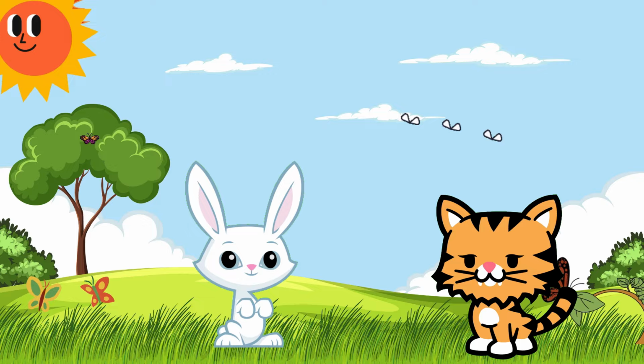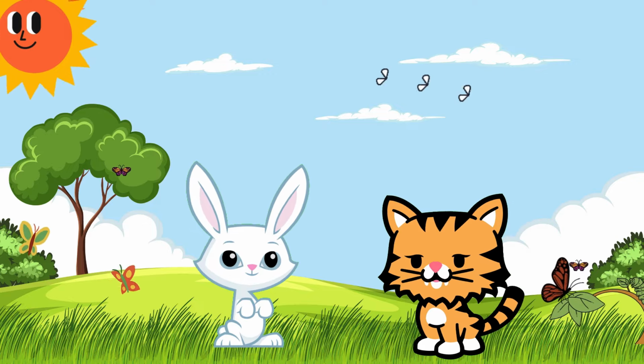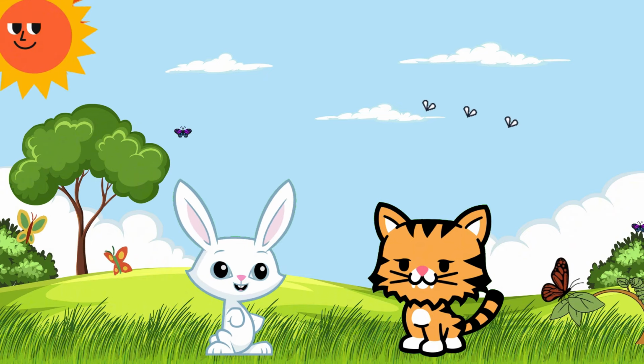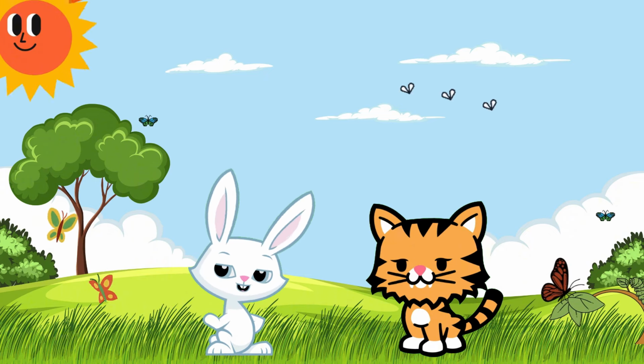Let's have a look. Hey Cotton, look at this beautiful butterfly. Let's chase it together. Oh, Whiskers, you always find the most fun things to do. I love playing with you.